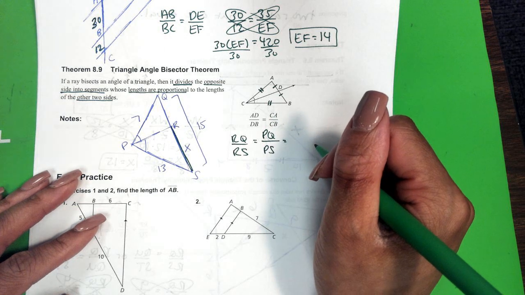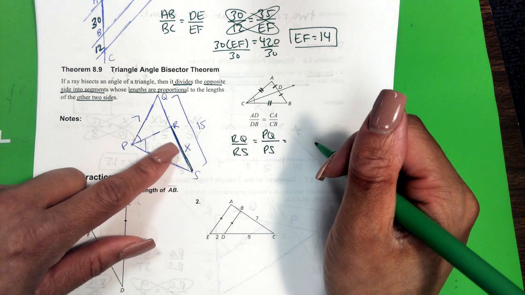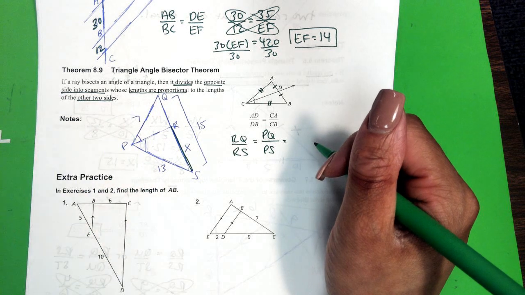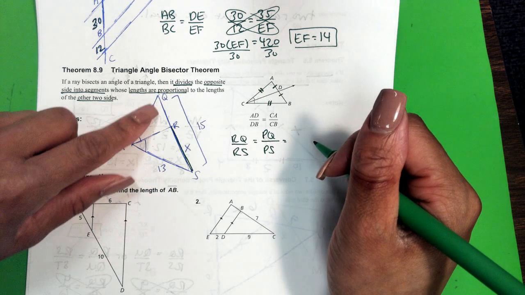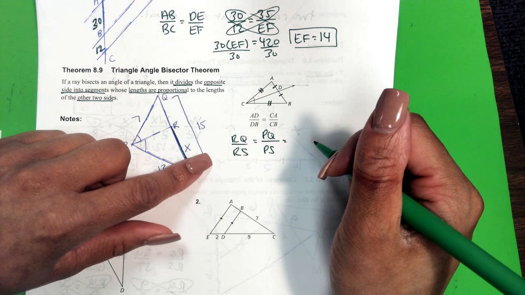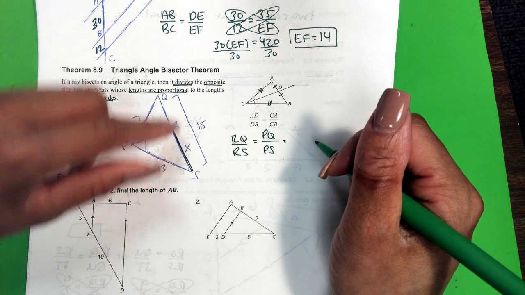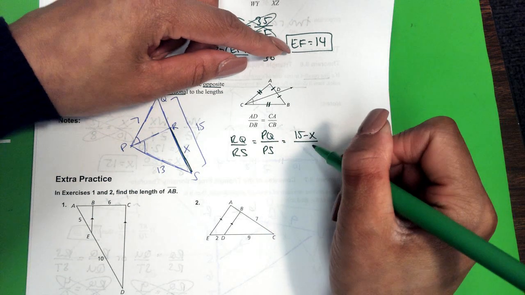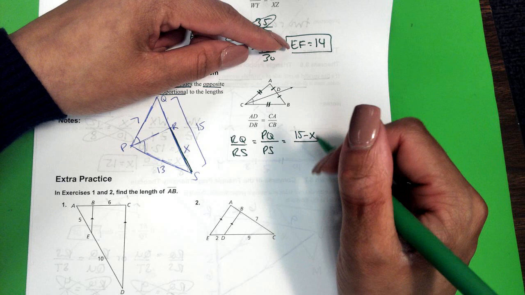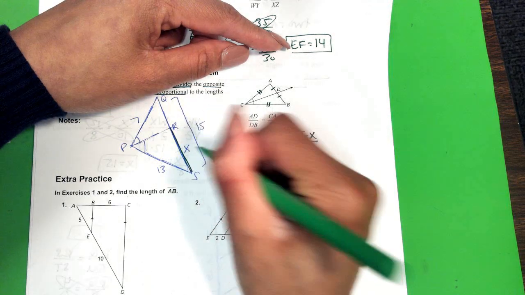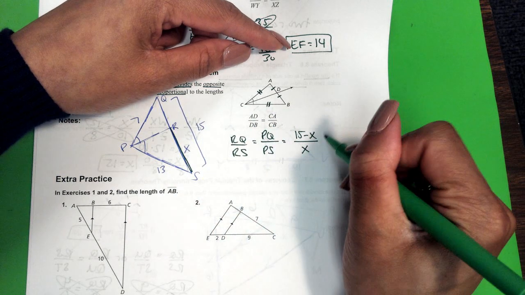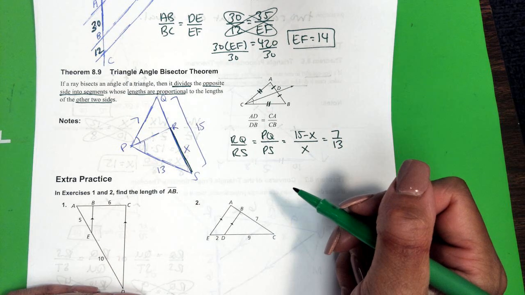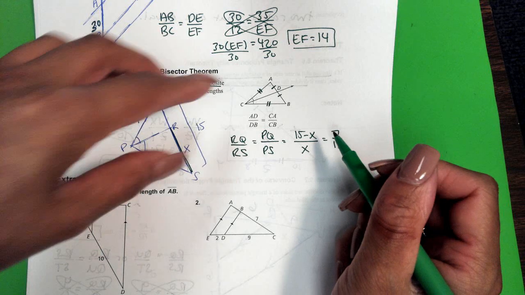However, note, if we want to find a certain part, we have to subtract to find the missing side. And so I have RQ is really all of 15 subtracted from our X. So this top part is really 15 minus X all over X, which is what we're trying to find. And then we have 7 over 13. Okay, so now I'm going to cross multiply.